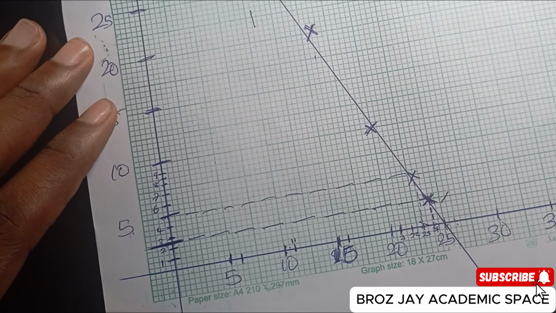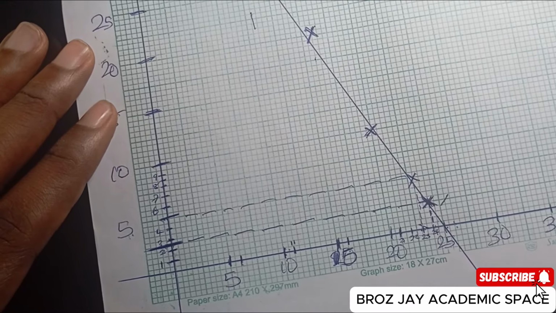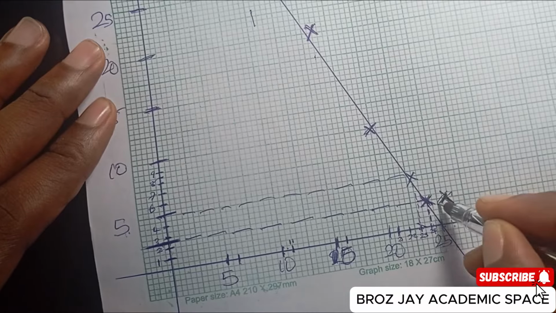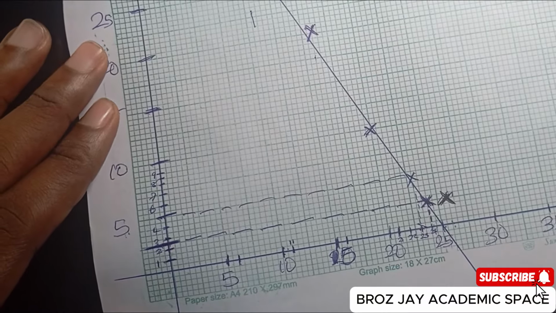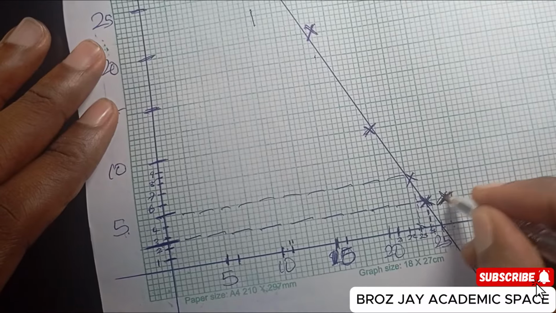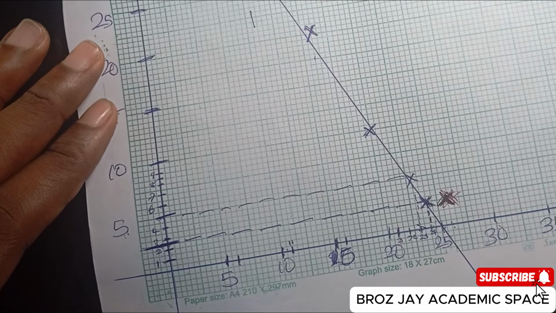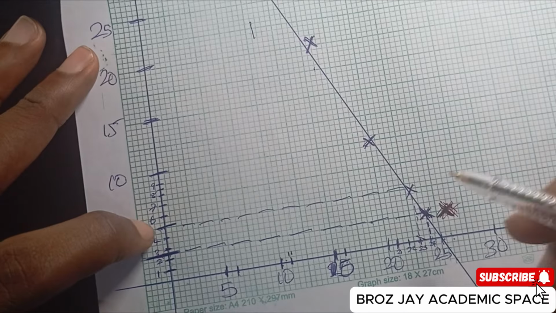Let me use another color of pen. We have this. This is black. Let me change it to red. This is red. So the next one is 5, 25.3.